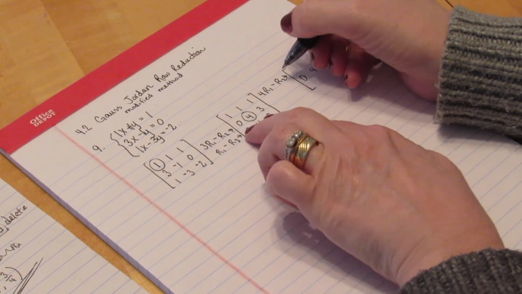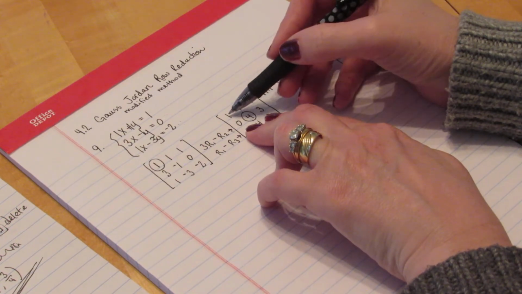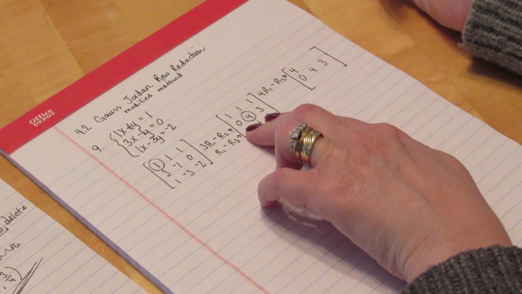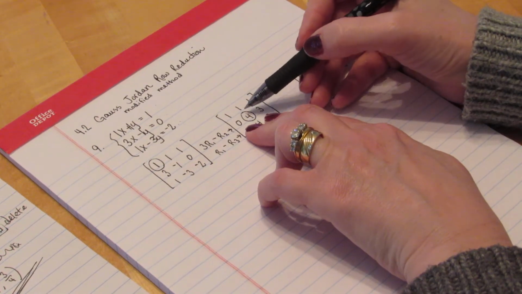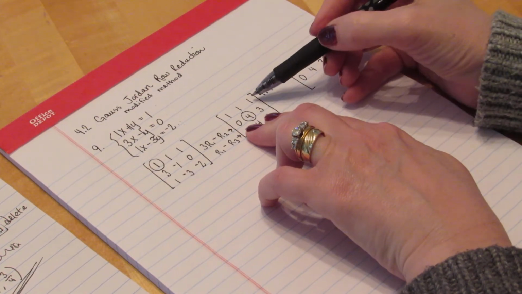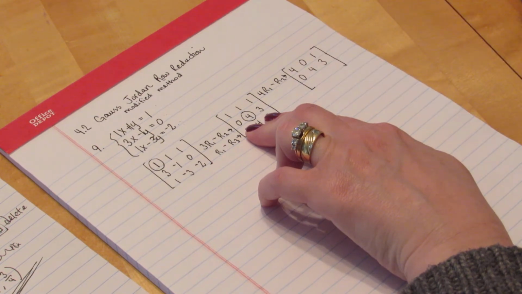And I'm going to go through again one column at a time, performing that math. So 4 times row 1 minus row 2 gives me a 4. 4 times row 1 minus row 2 generates the 0. 4 times row 1 minus row 2 gives me a 1.